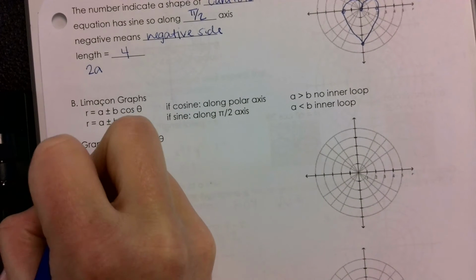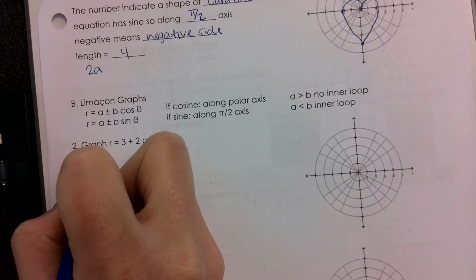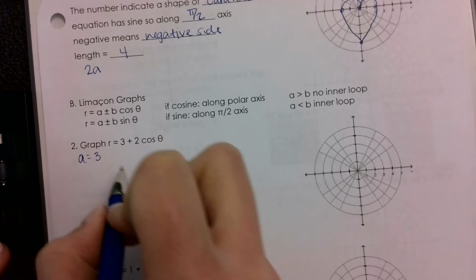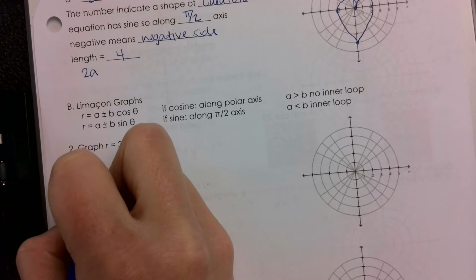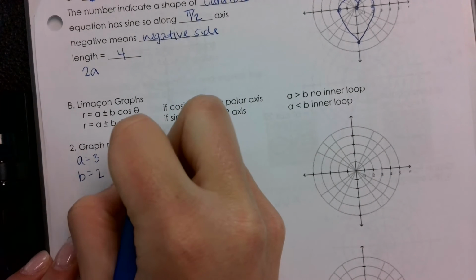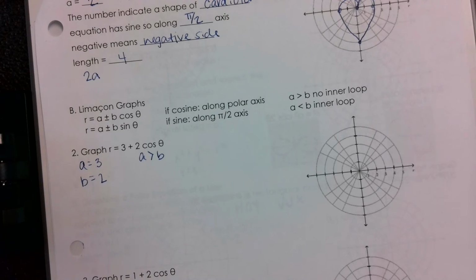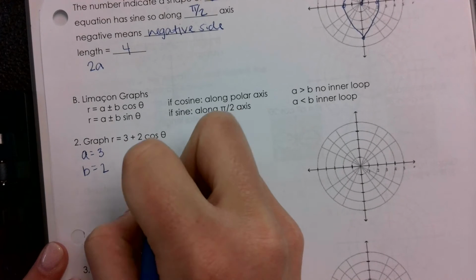So what is our A value? 3. And what is your B value? 2. So which is bigger, A or B? Since A is bigger than B, are we going to have an inner loop or no inner loop? No inner loop.